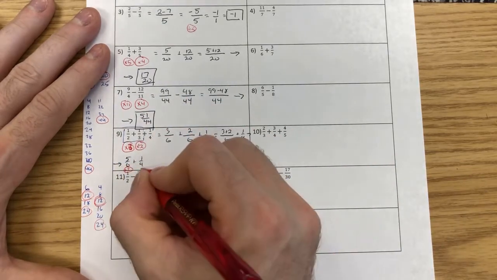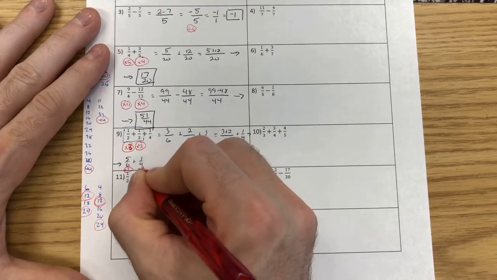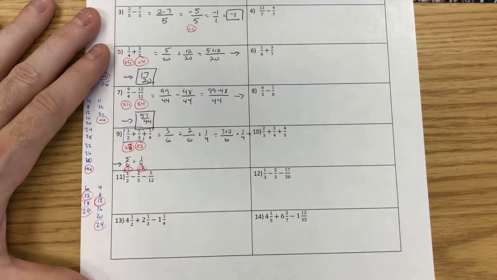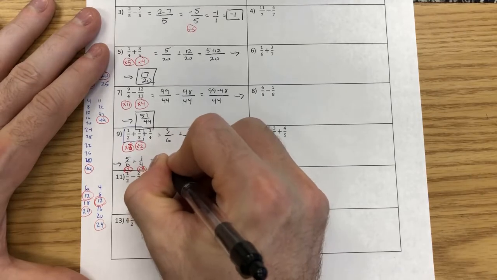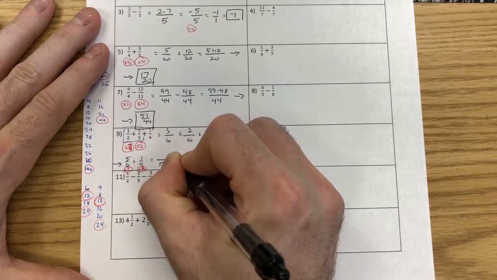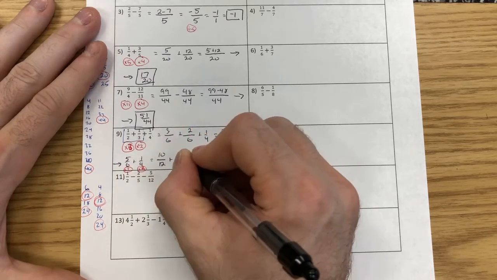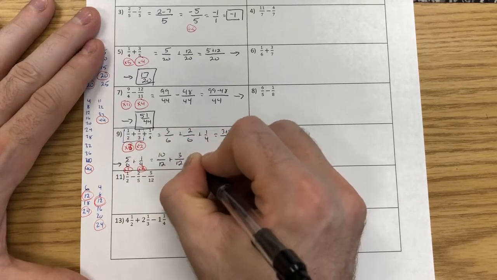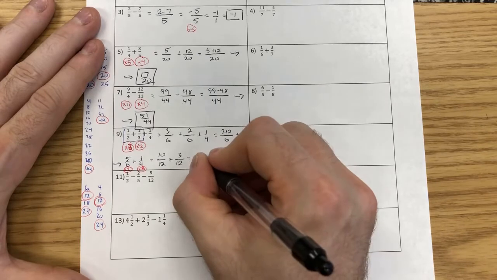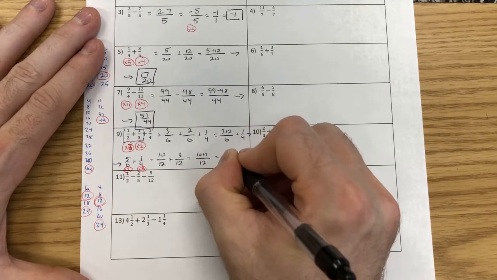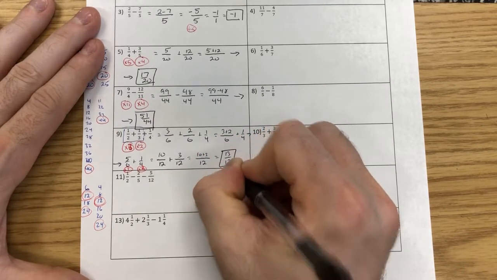So I'm going to multiply these by 2 and these by 3. So that way they're both over a 12. So 5 times 2 is 10. 1 times 3 is 3, which means that if they're both over 12, I have 10 plus 3, or a 13 over 12.